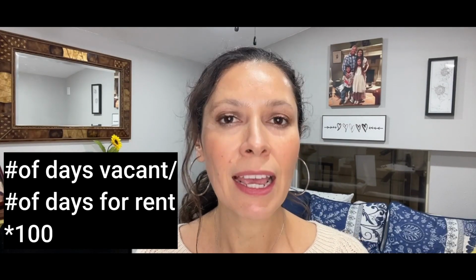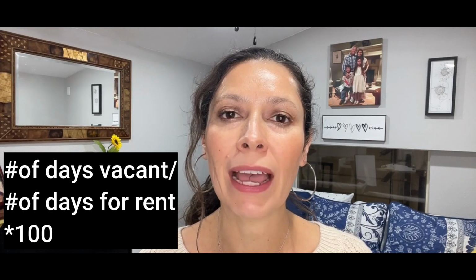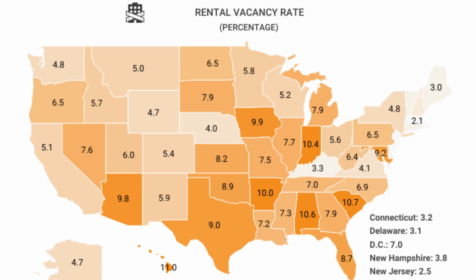Vacancy is calculated by taking the number of days that the property is vacant and dividing that by the number of days that you have it for rent. Multiply it by 100 to get your percentage rate. How do you calculate that when you haven't owned the property and you haven't run it for a year? Well, there are averages. As you can see, the vacancy rate can vary vastly depending on where you're renting a property. That being said, a good rule of thumb is 5 to 8%. But here's a tip. Please do not rush the screening process in hopes of lowering that vacancy rate. Take your time with the screening process. It's better to get the right tenant now to avoid another vacancy in the short run.